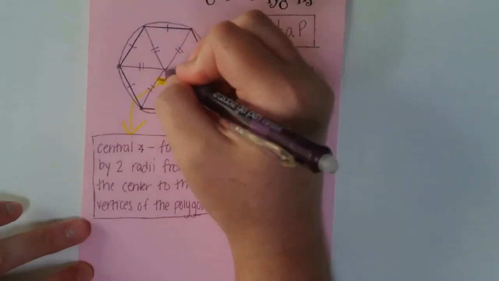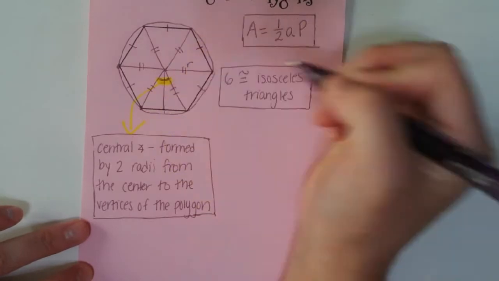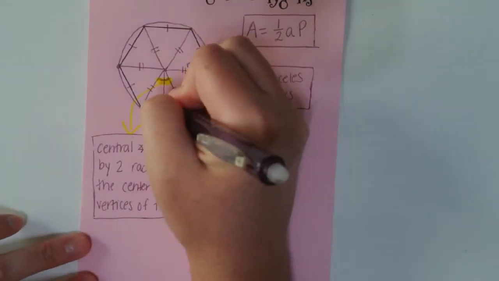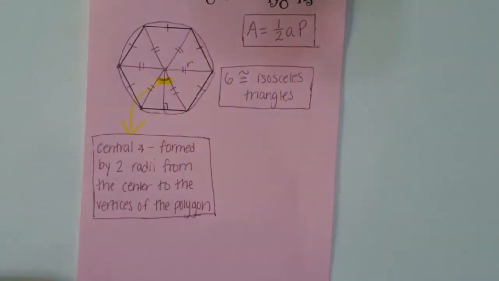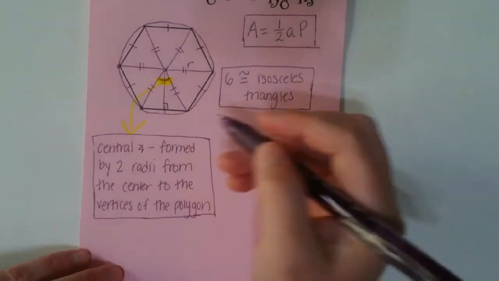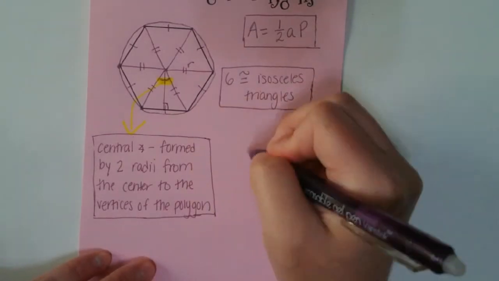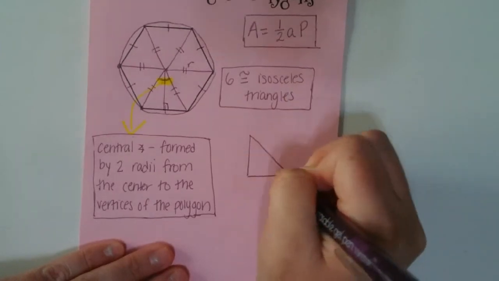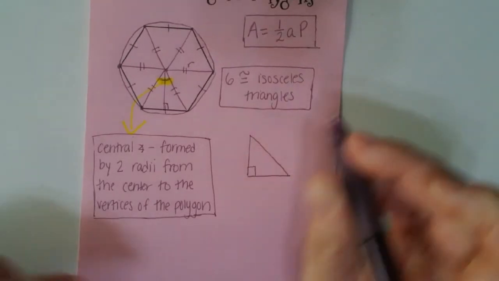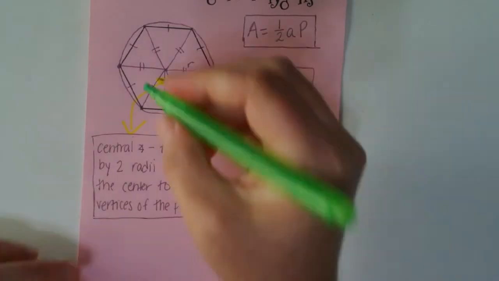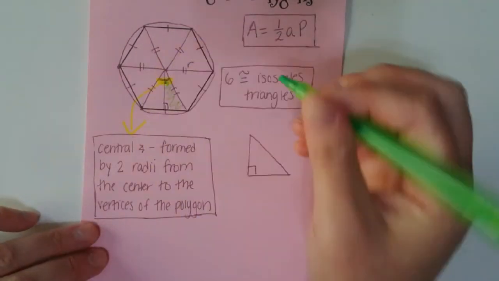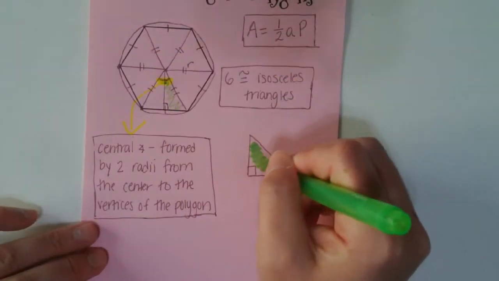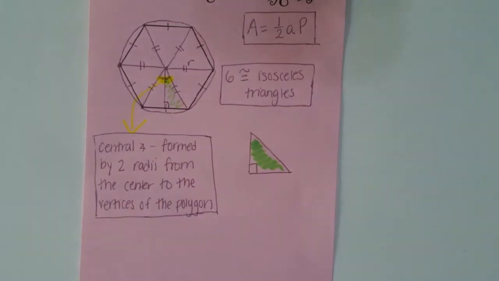All right, now if I drop down right here, I drop down a height that makes a right angle, which means that we have a right triangle. So I'm going to come over here and redraw this right triangle.